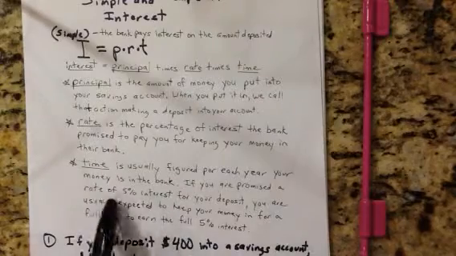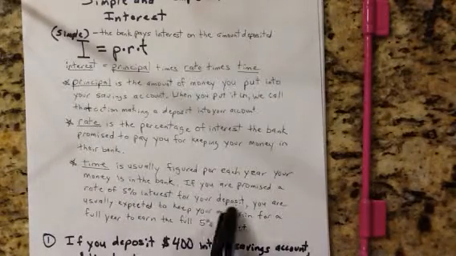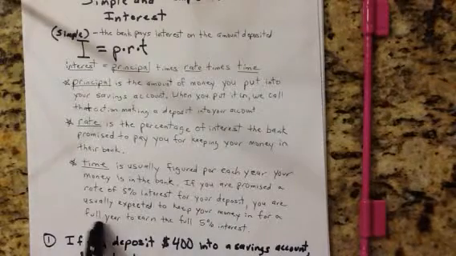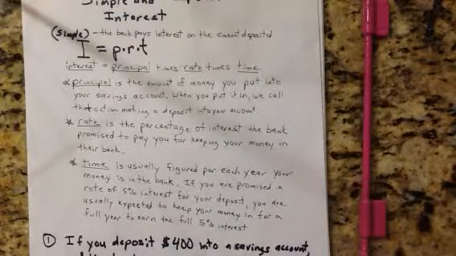If you are promised a rate of 5% interest for your deposit, you are usually expected to keep your money in for a full year to earn the full 5% interest.